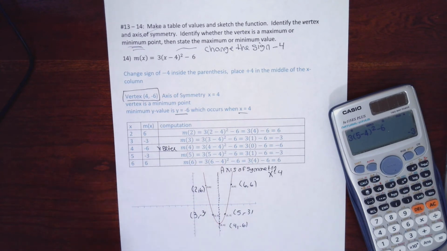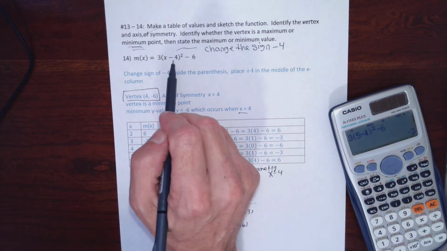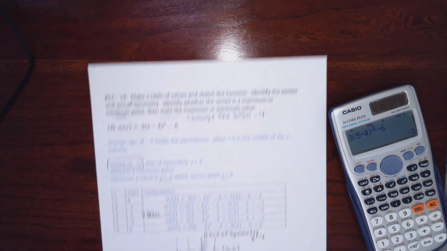The important thing is knowing how to get the table started. If there's a parentheses, you change the sign. If there's one x squared term like there was on 13, no parentheses and not an x to the first power term, you put a 0 in the middle of the x column.